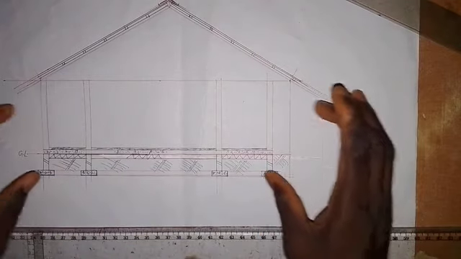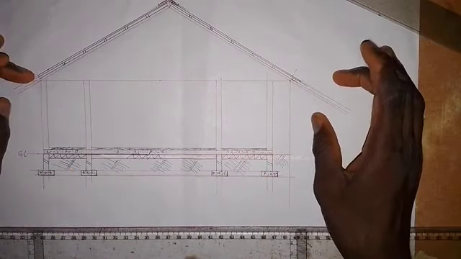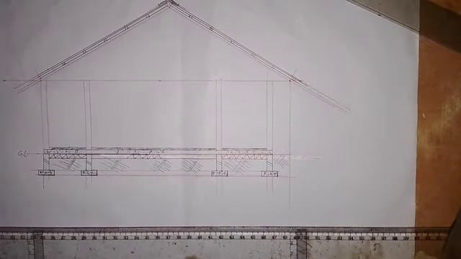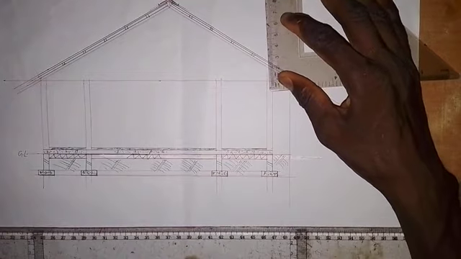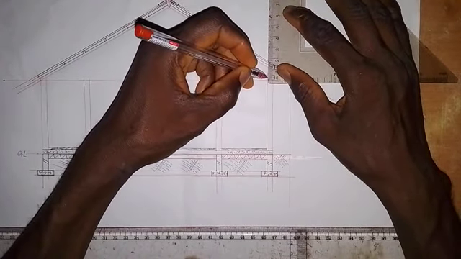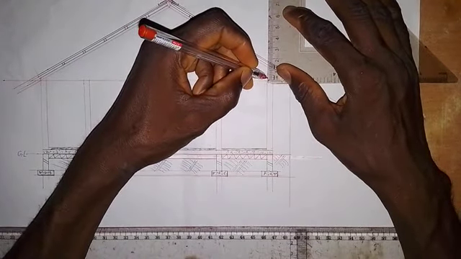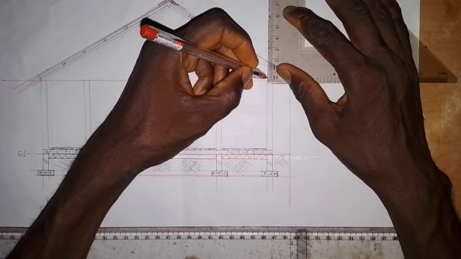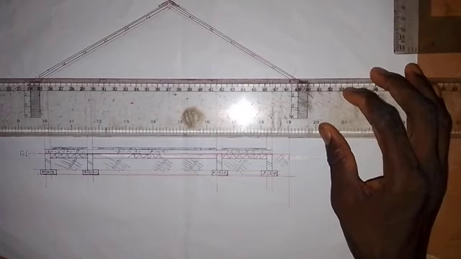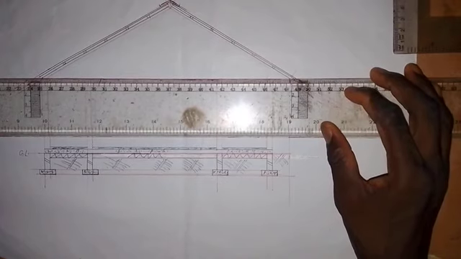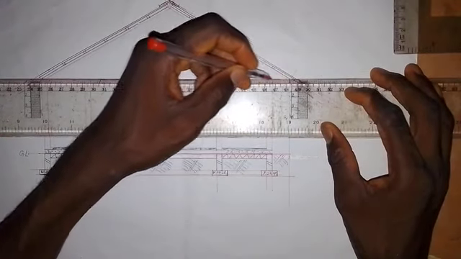So I'm going to draw the tie beam. So the tie beam, we are going to lay it here. So what I'm going to do for the tie beam is that, on this line here, I just take a measurement of 3 millimeters. So this is 3 millimeters here. I will draw a horizontal line like this.